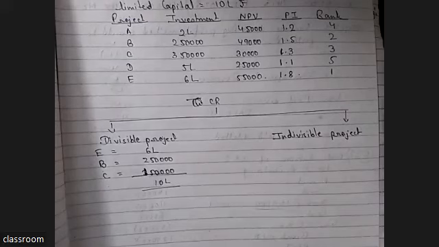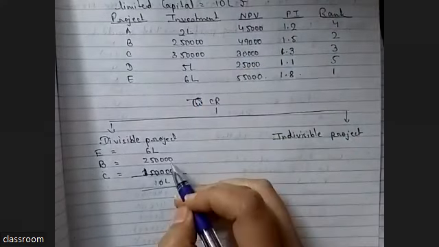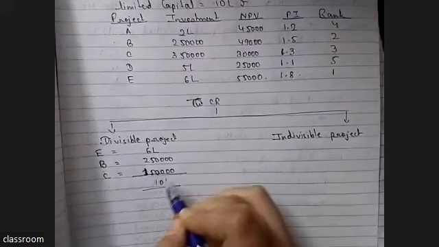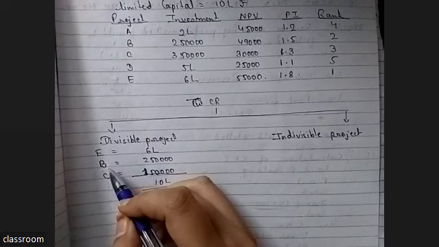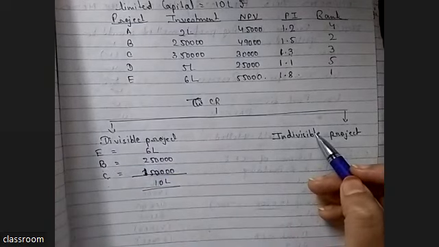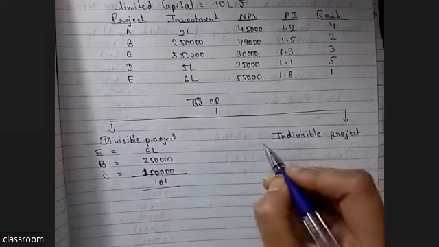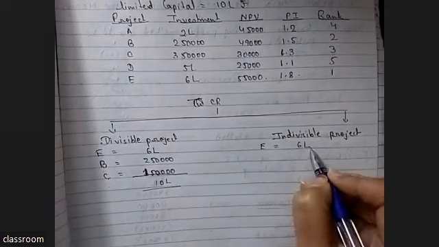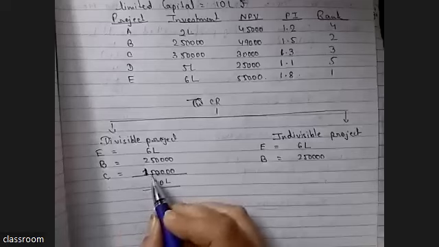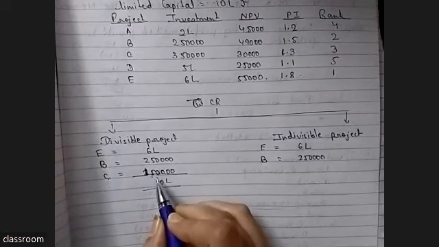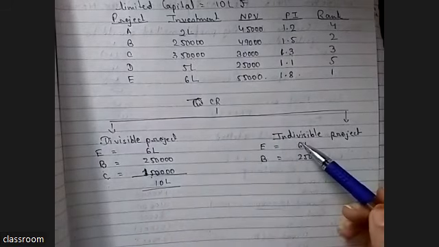This is a divisible project. You can break the project into parts and buy only parts costing 1,50,000. So you have bought E, B and part of C. In this way, you have taken the decision. But when there is an indivisible project and you can't break it, how will you buy? First, you will buy this 6 lakh, then this 2,50,000. Now you can't buy C, because it costs 3,50,000 and in this case you can't divide the project.